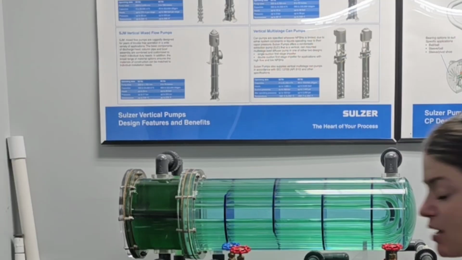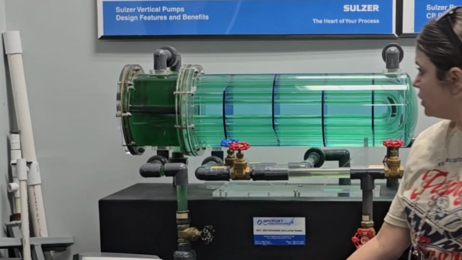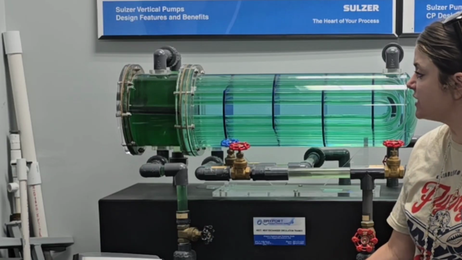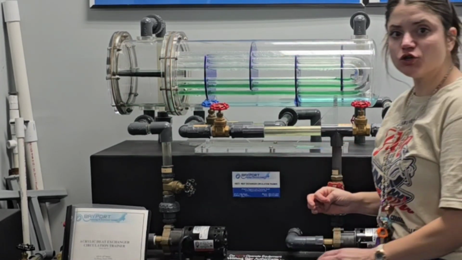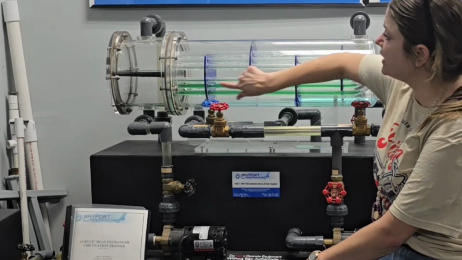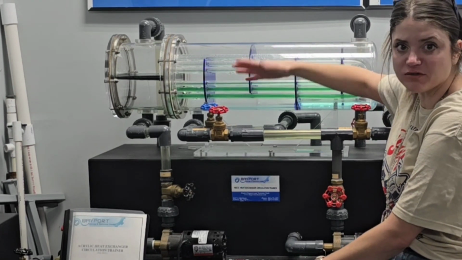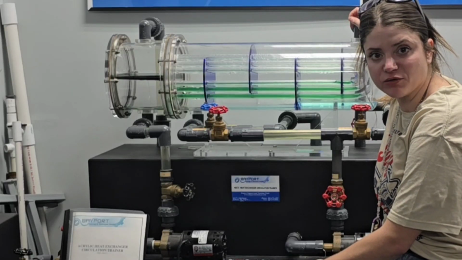I'm going to talk a little bit about purging. So I got our shell and tube heat exchanger running. I'm going to go ahead and shut it down and let it drain itself out. Okay, so you'll notice we still have green in here, right? So everything else has gravity drained out, but these tubes right here, they're perfectly horizontal. They're not going to drain by gravity, right?